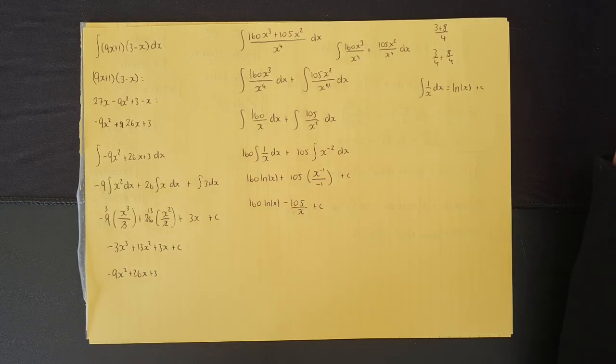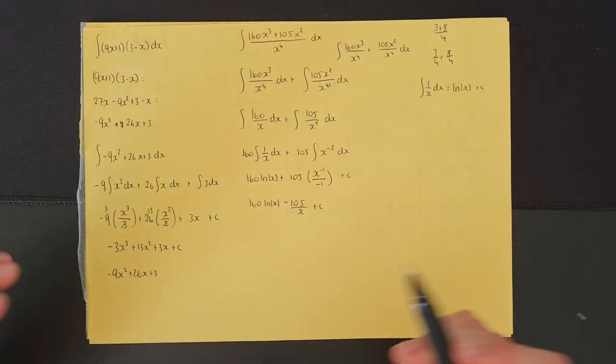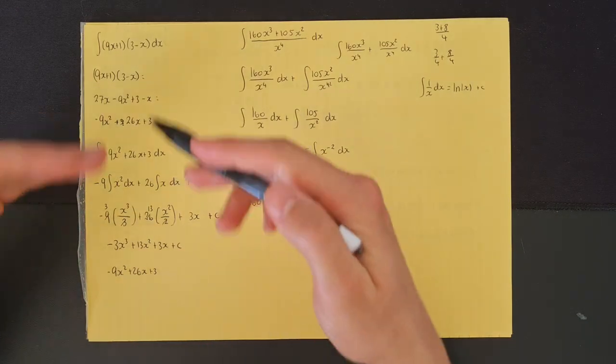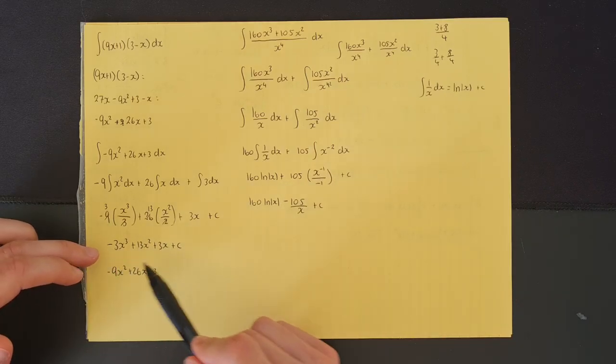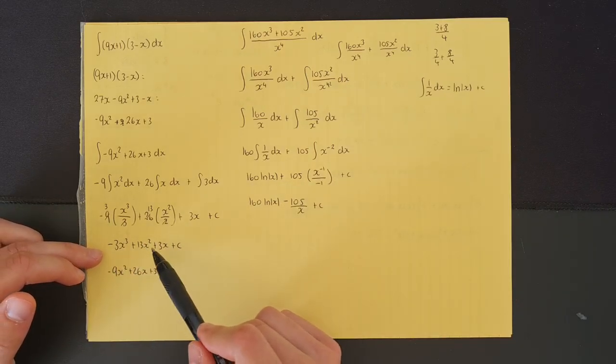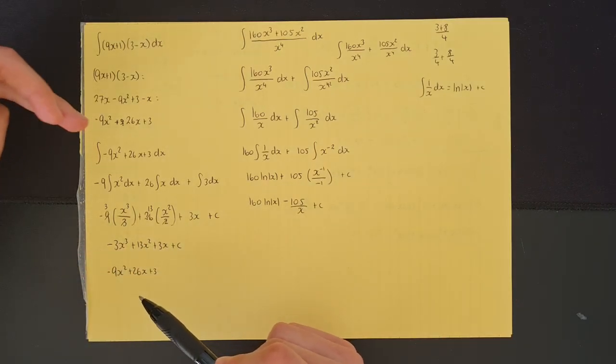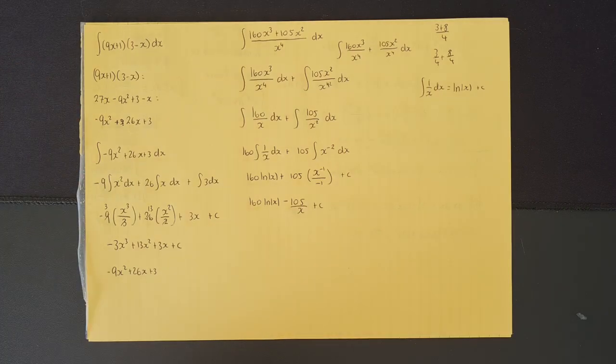Okay, and then that's all of the questions done. So I think it was important as well to see here, right? After you integrate, if you then want to check that you've done your answer correct, just differentiate your final integration and see if you've got the original equation that you were integrating.